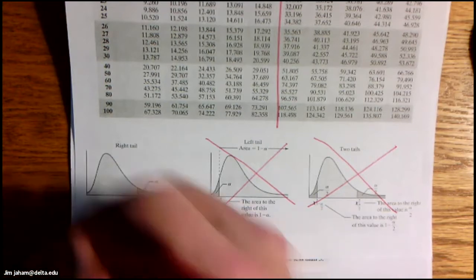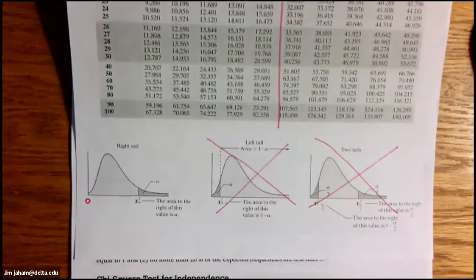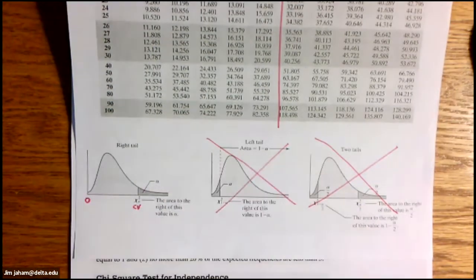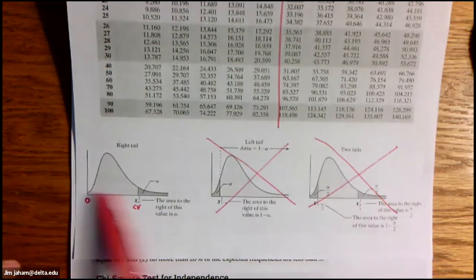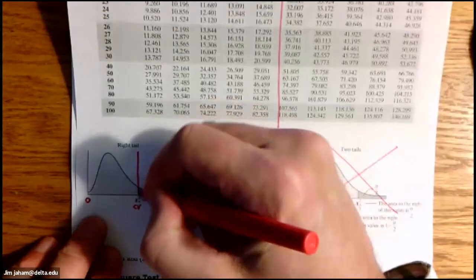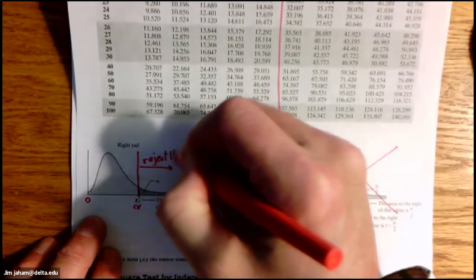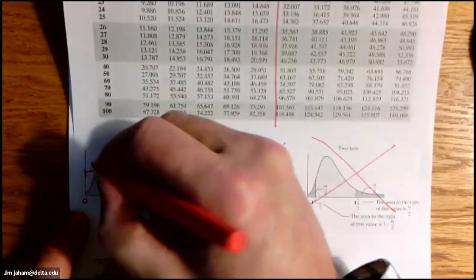Also on this, 0 is right there to the left. And then this is going to be your critical value. And then you're going to plot your test statistic along this scale as well for the classical approach. And then this would be the reject region. And then in here, do not reject.